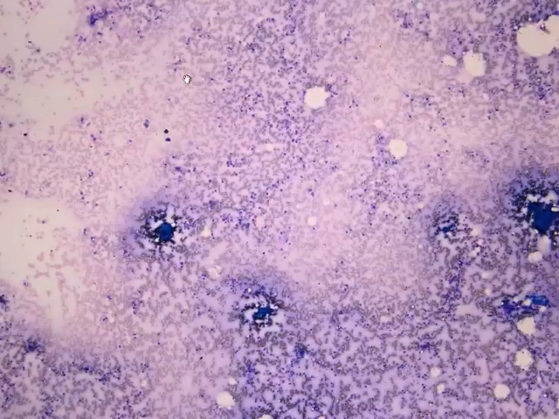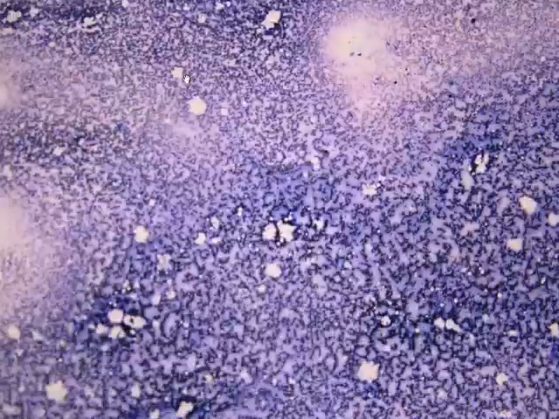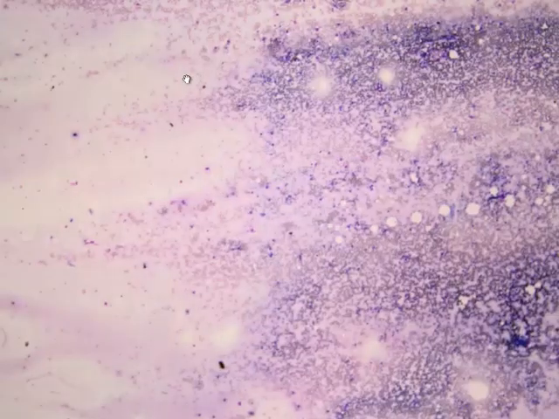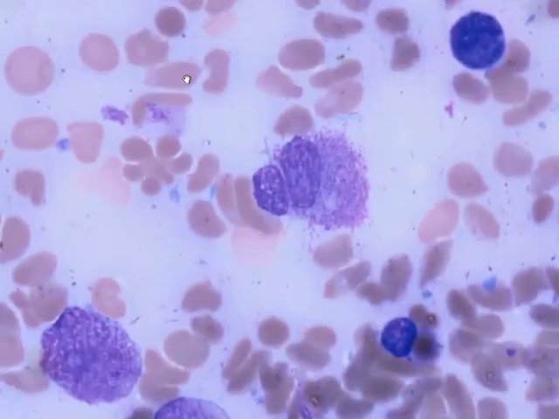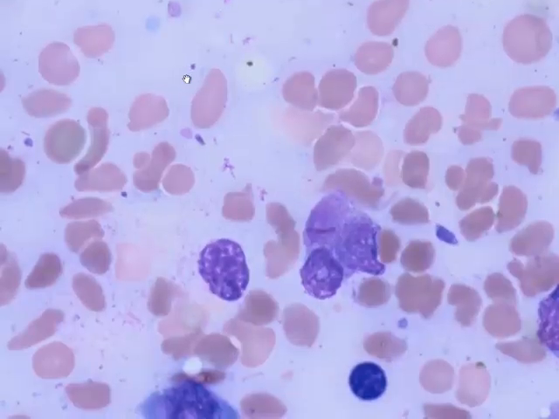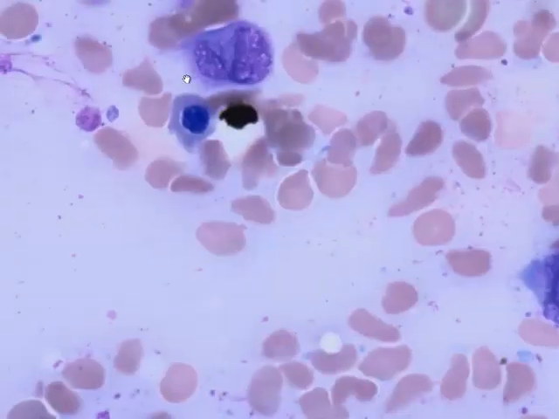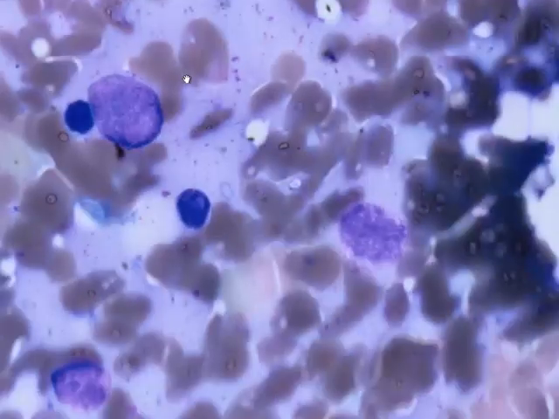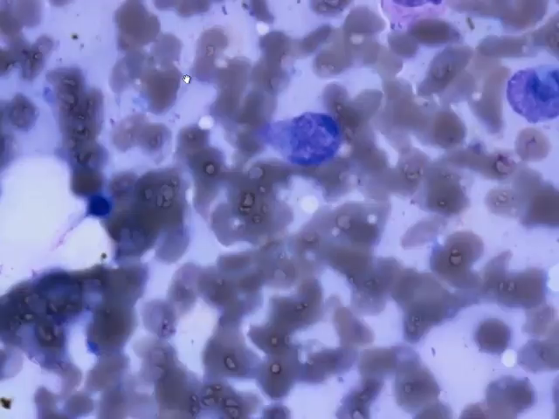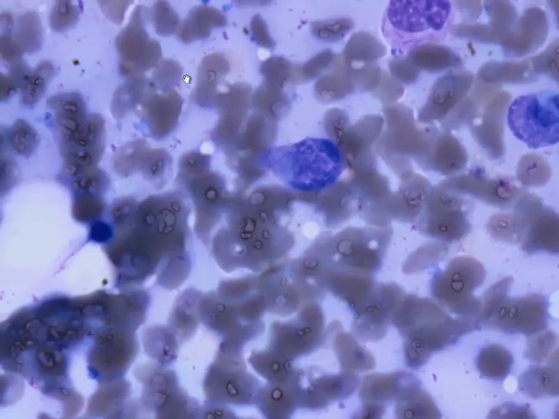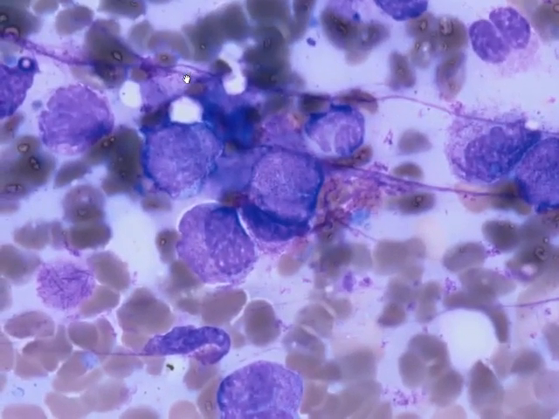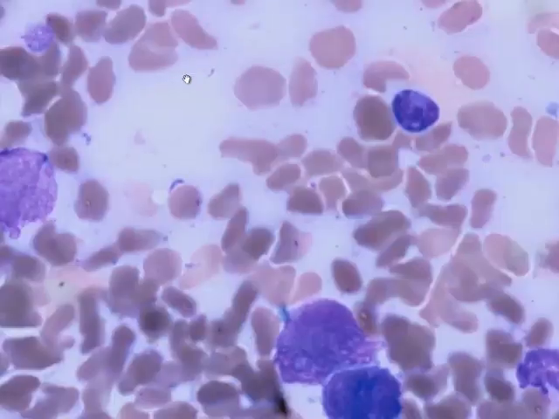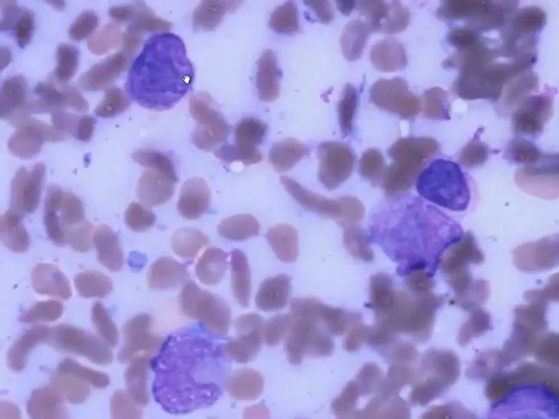The aspirate smear was fairly devoid of cells and didn't have any particles within, but when we zoom in, you can see that most of these residual cells are densely granulated cells which resemble promyelocytes, atypical promyelocytes. Here you can see again cells with multiple Auer rods. Again, highly granulated cells. They've got dense granules.